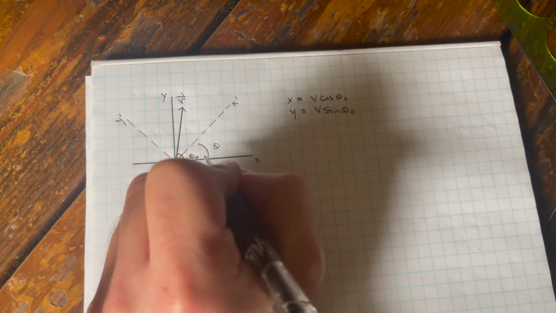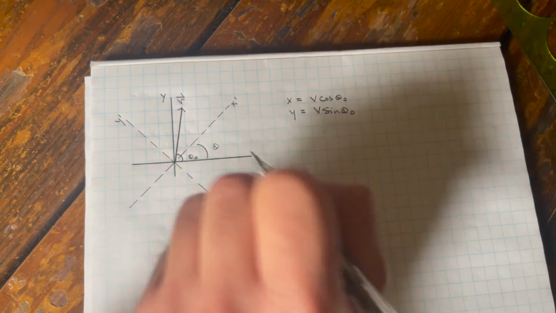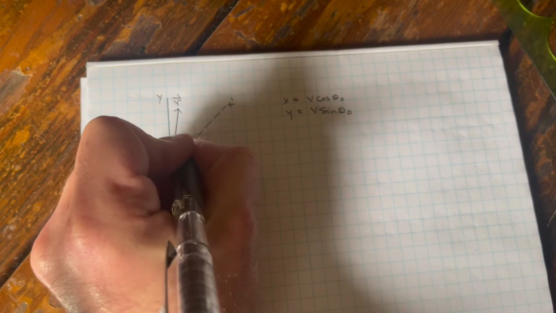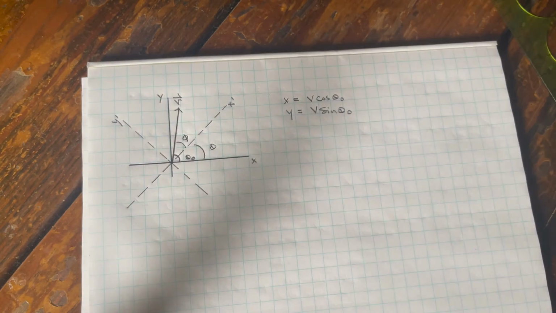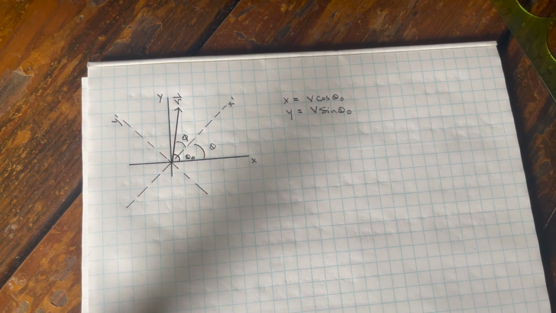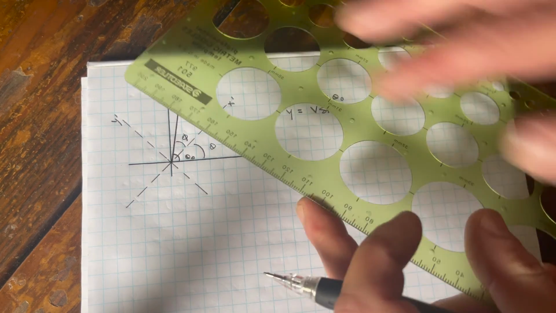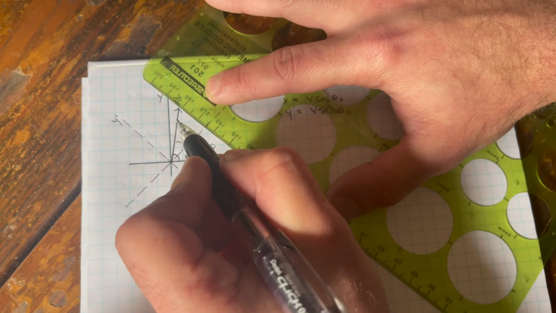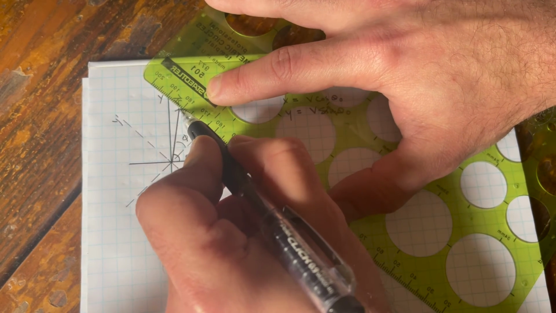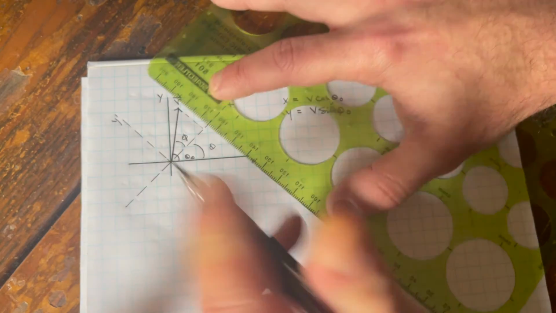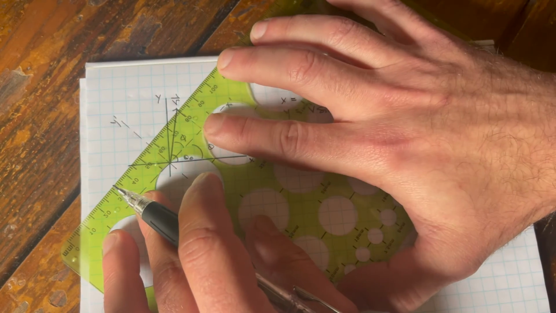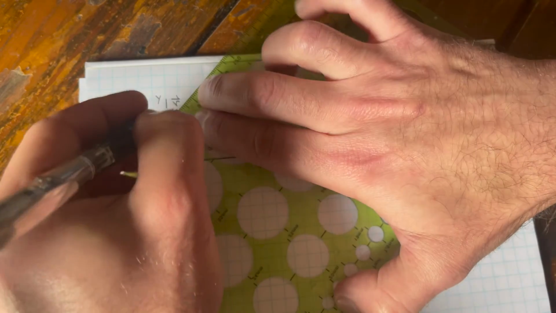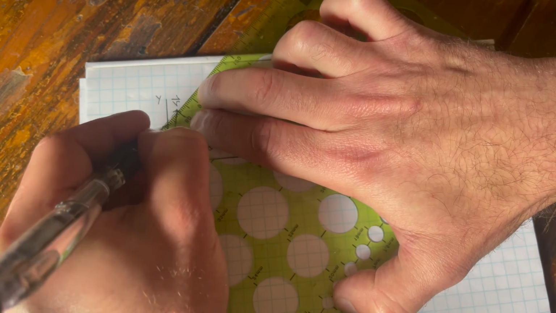And now the angle between the new coordinate system and the vector v we'll just call phi. Okay, so now we want to describe our vector according to our new coordinate system, with respect to the angle phi.